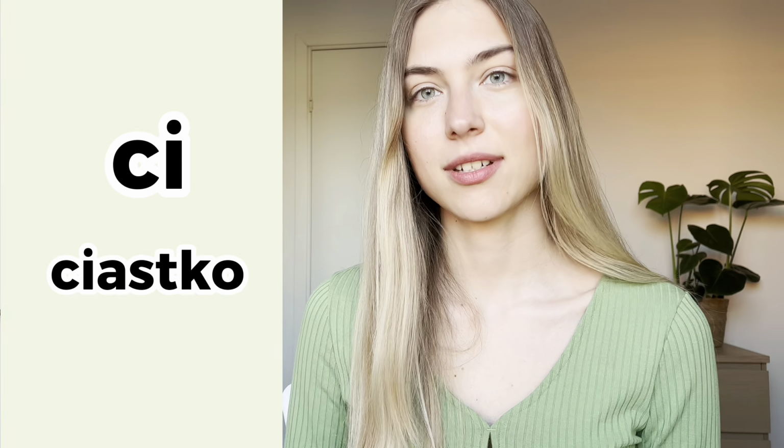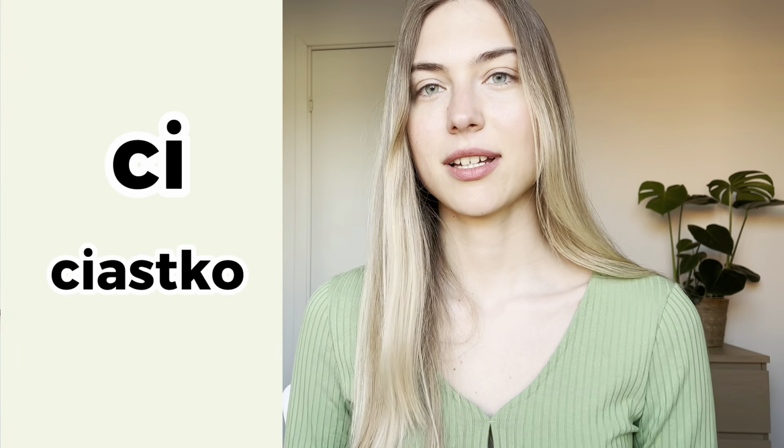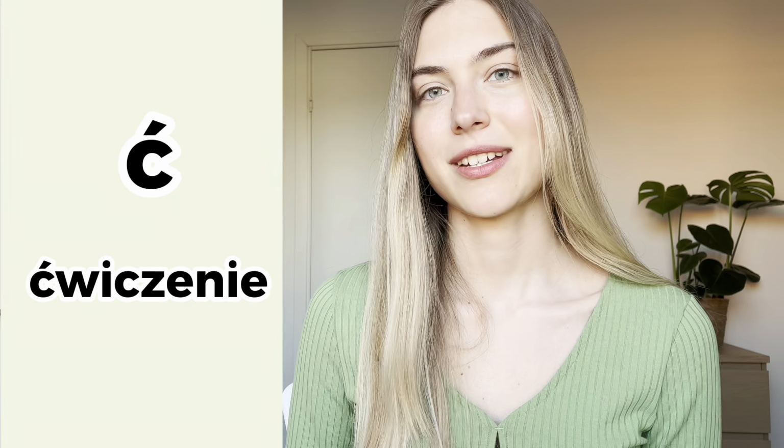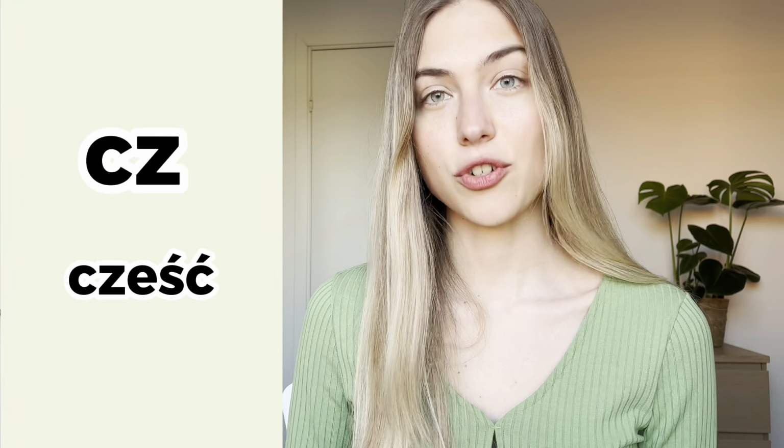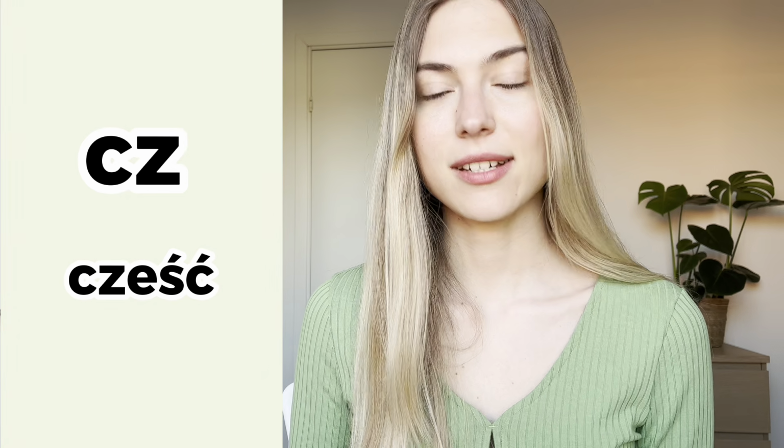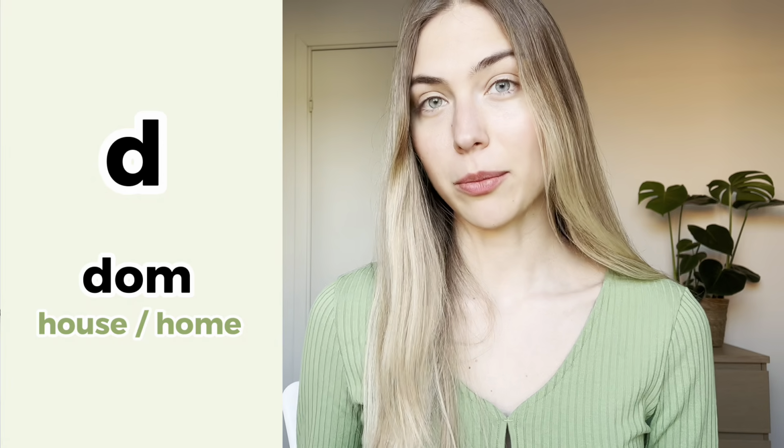So let's go through the C sounds once again. We have c, cytryna, ci, ciastko, ć, ćwiczenie. So notice here they're exactly the same. Cz, cześć. D. Dom. And D is another letter that with other letters forms different sounds and letter combinations.